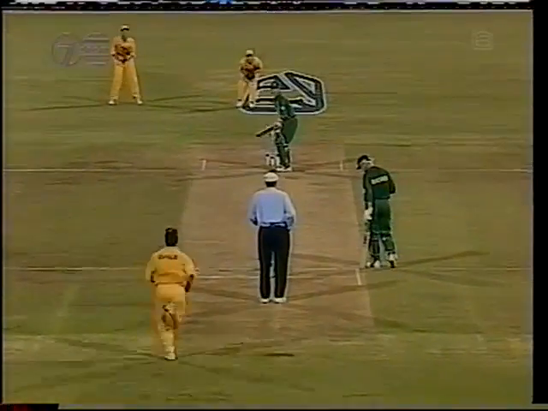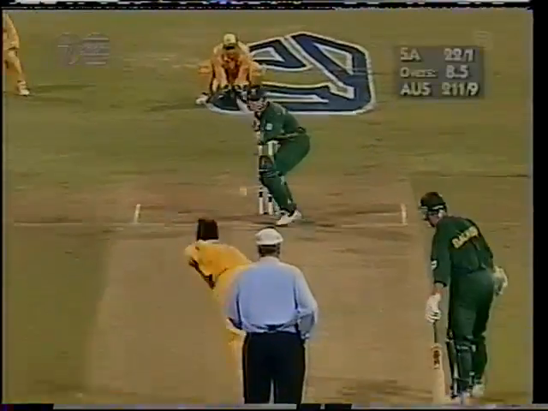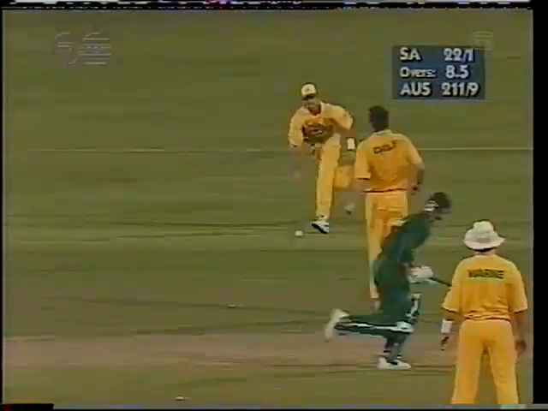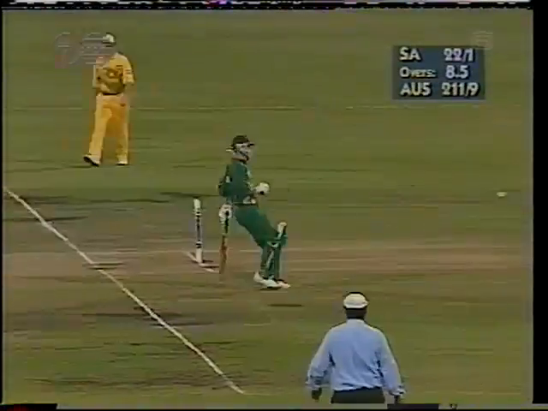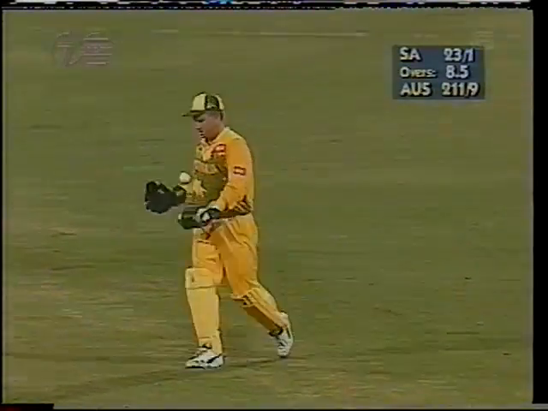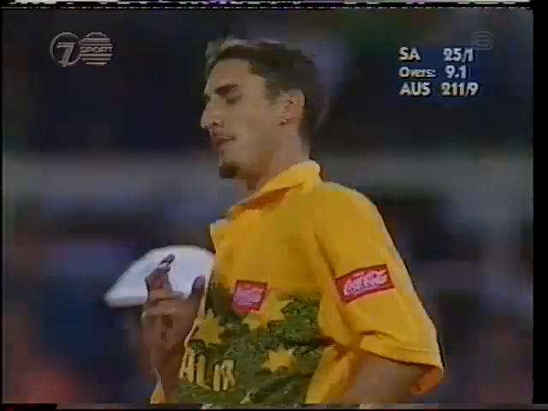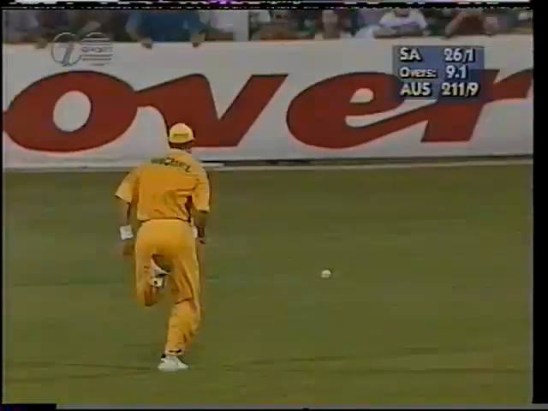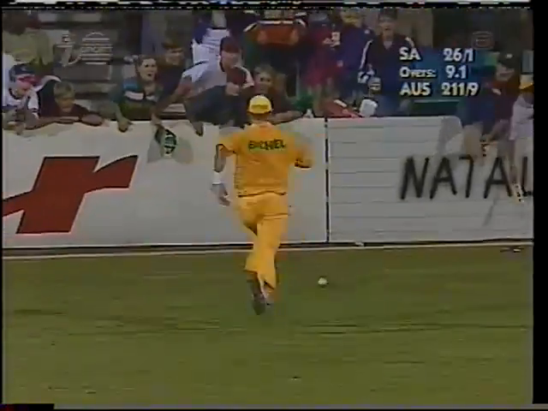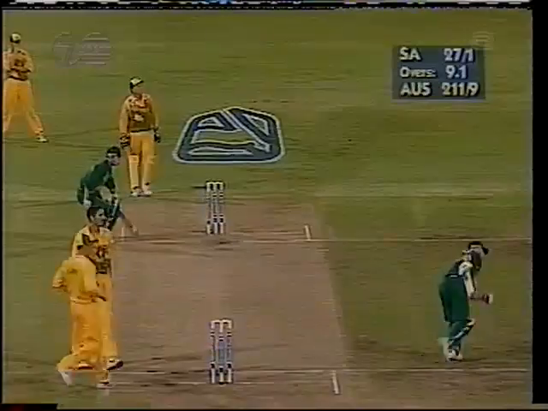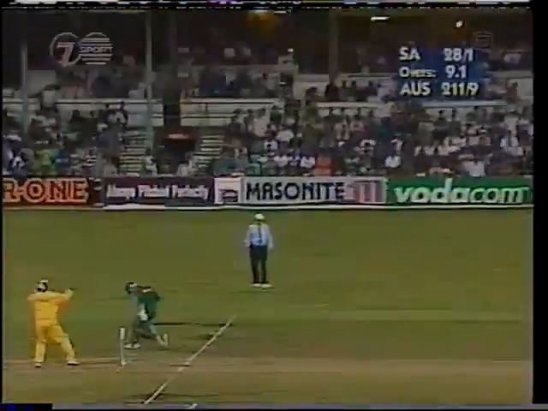And the injured hand of Mark Waugh. This is dangerous. And this time through mid-wicket, and this is well timed by Daryl Cullinan. Quite a long boundary there. I think the fielder just gets it. And there'll be 3.